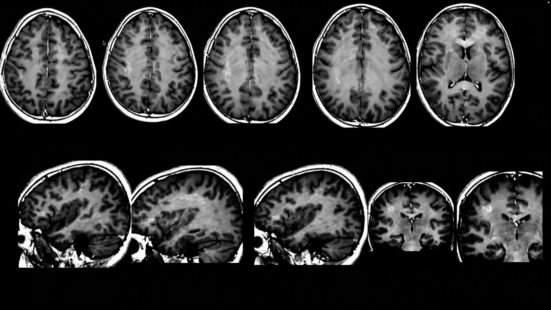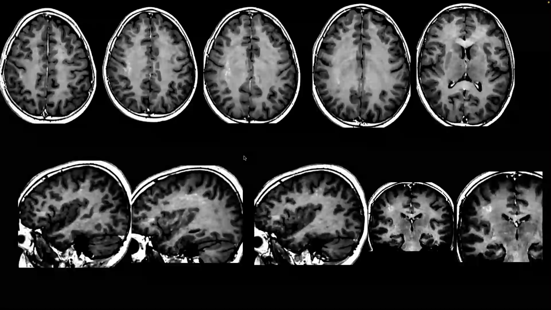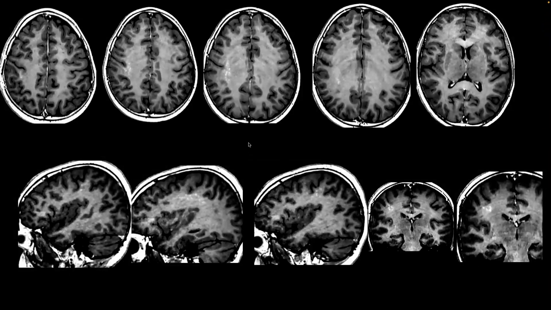So this is the follow-up scan from the last study. It is still a diagnostic dilemma. Are there any other possibilities or any other consultations to be done, or do we treat it as a seronegative condition?